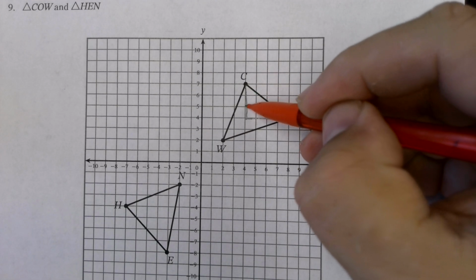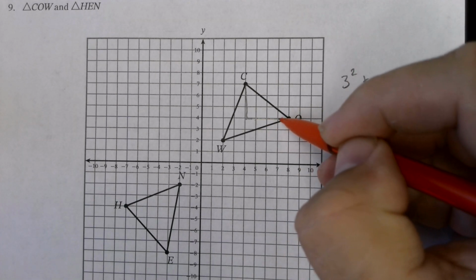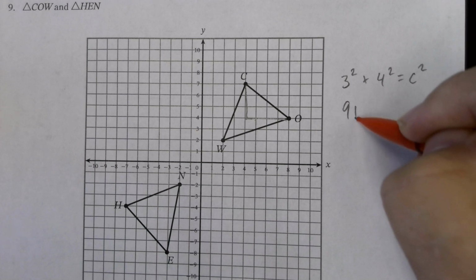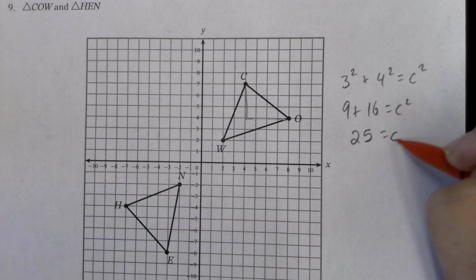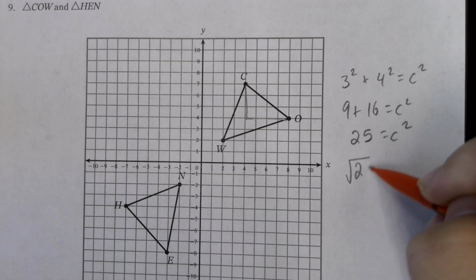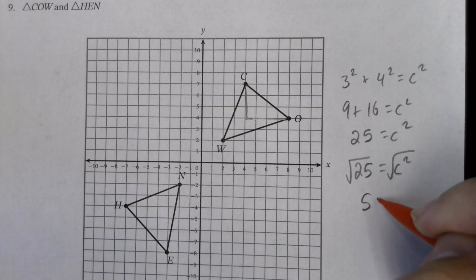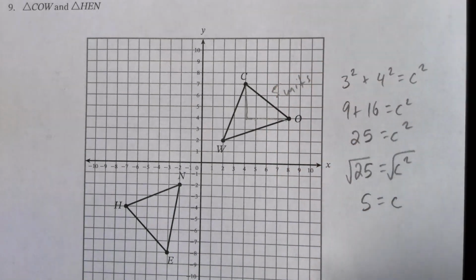We've got a side of 3 and a side of 4. We know that 9 plus 16 equals 25. Take your square root, and we figure out that this is 5 units.